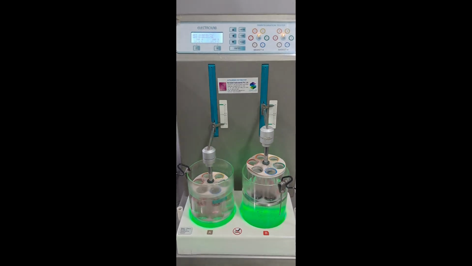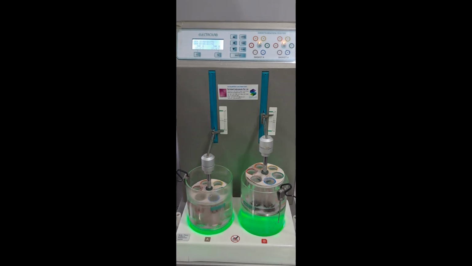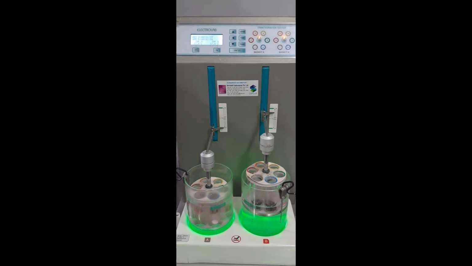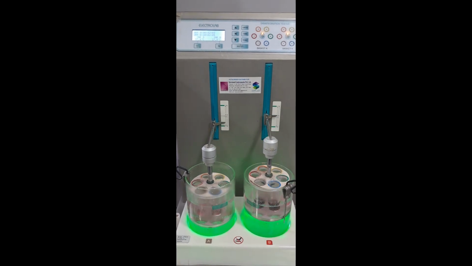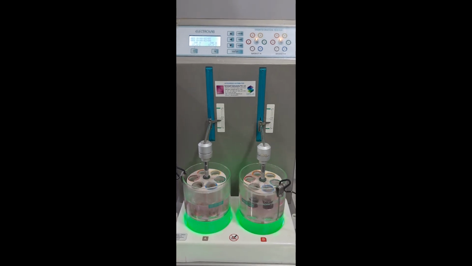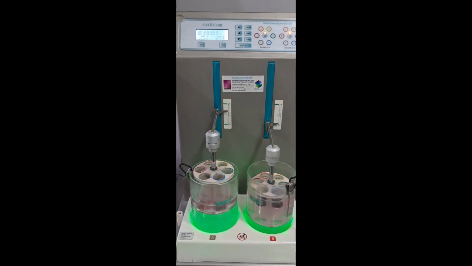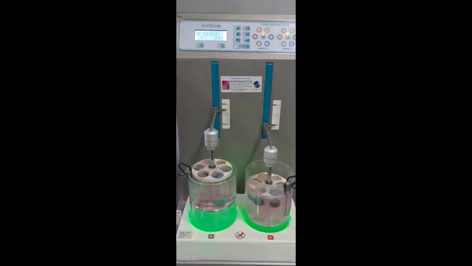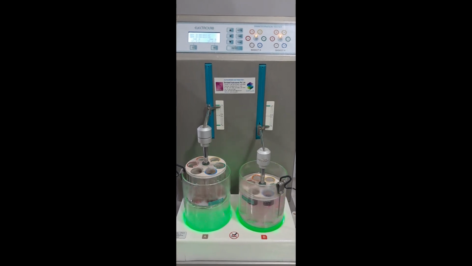3. Stroke rate and length accuracy. Calibrate and log actual strokes per minute. Mechanical drift can creep in over time. Measure actual vertical travel. Undershoot weakens agitation. Overshoot may damage samples. 4. Basket rack and tube integrity. Inspect tubes and mesh for corrosion, warping or mesh tears.